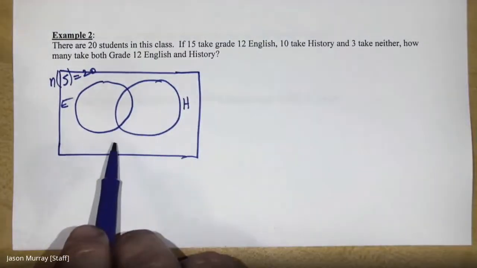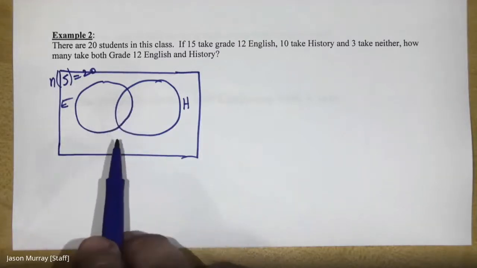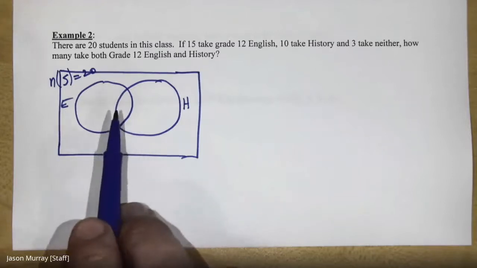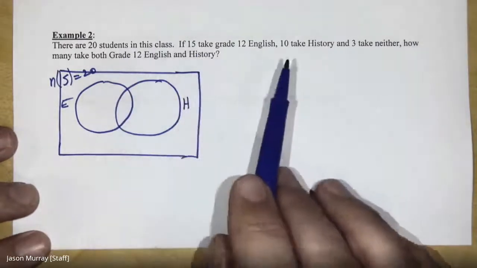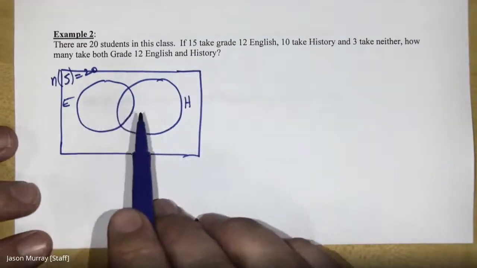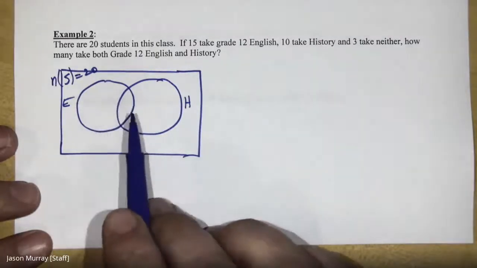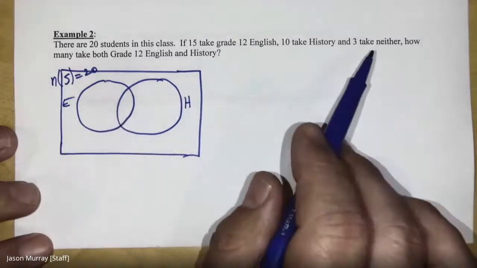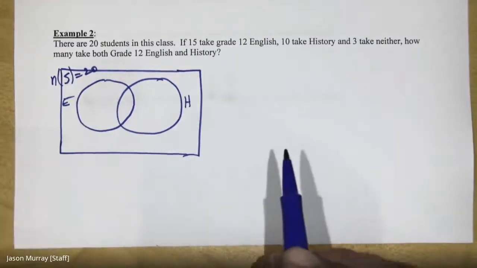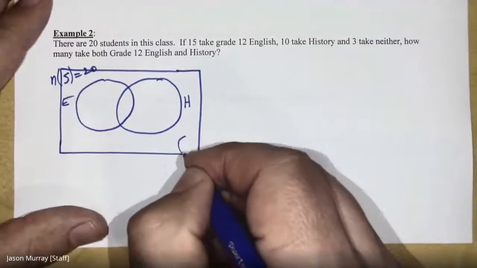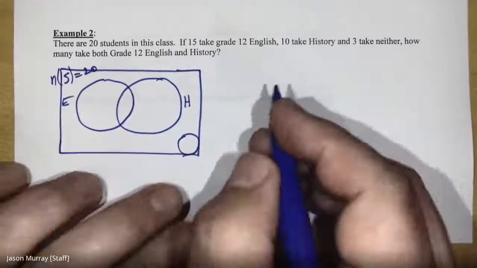But I do not need to draw a set like this for neither, because when you say 3 take neither, that has nothing to do with English and nothing to do with history. So there can't be any crossover. There couldn't be a third set here. If you thought there was a third set, that's not right, because there can't be crossover between those 3. What we could do, though, is have another separate set down here in the corner. That set is disjoint.